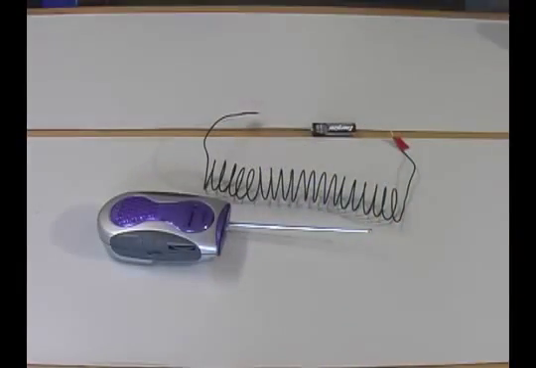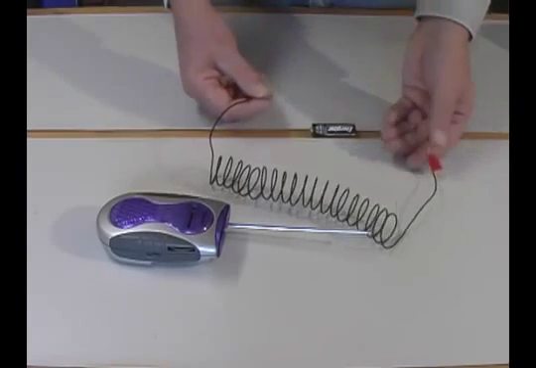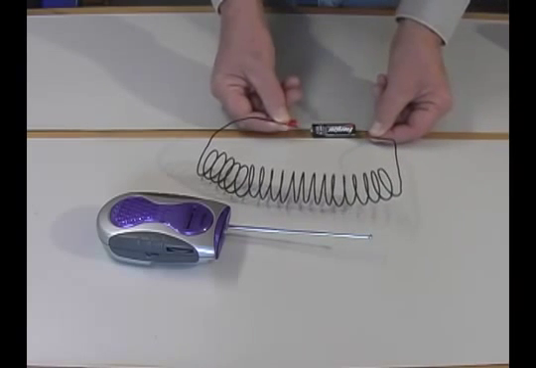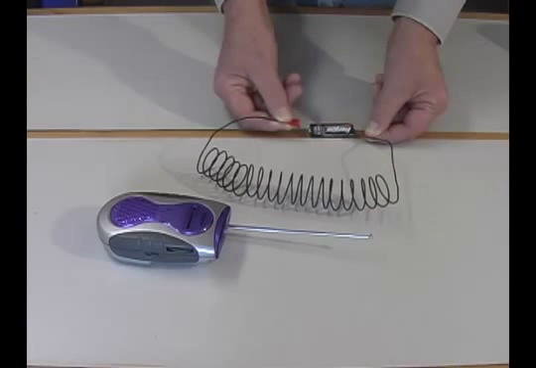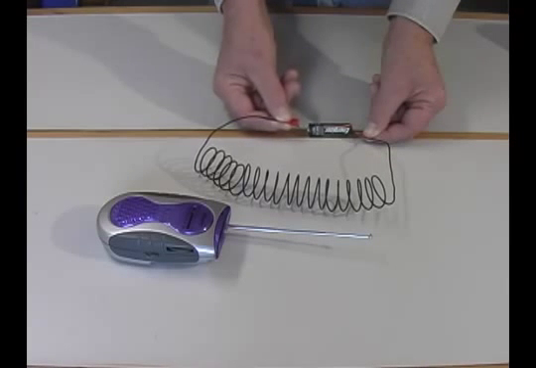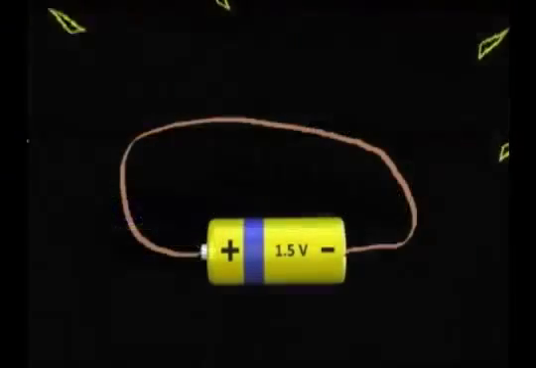Sit the radio close by with the volume turned up, then tap the ends of the wire to the terminals of the battery. Connecting and disconnecting the circuit, you will hear a static pulse on the AM radio. You have detected electromagnetic radiation.